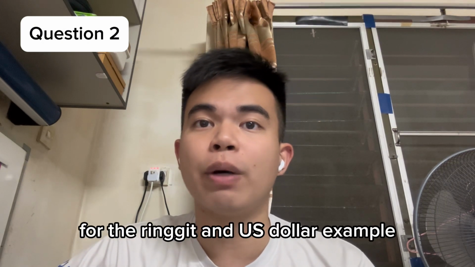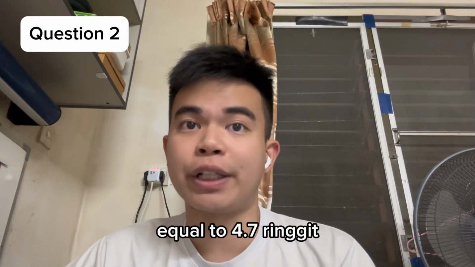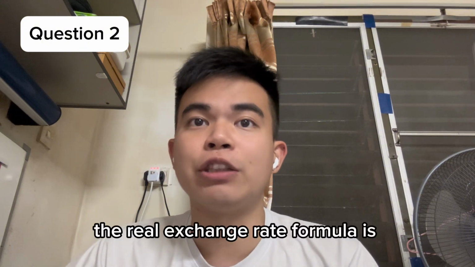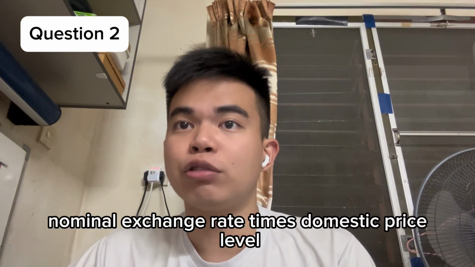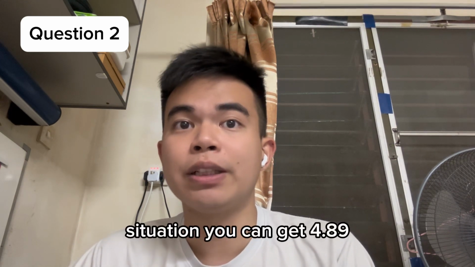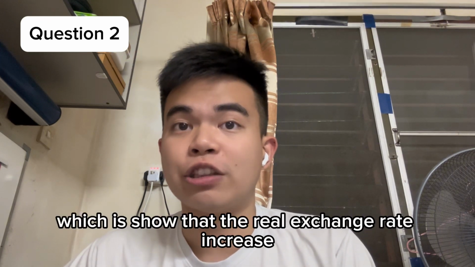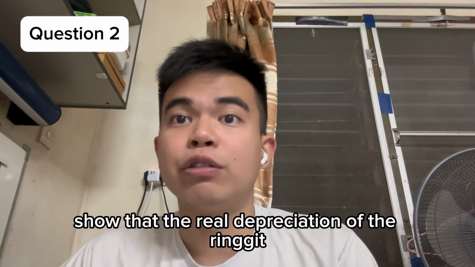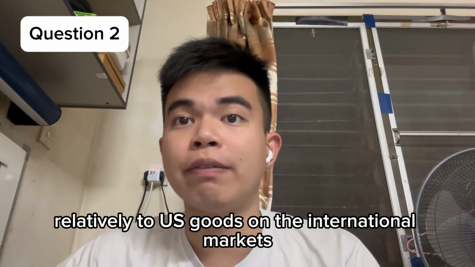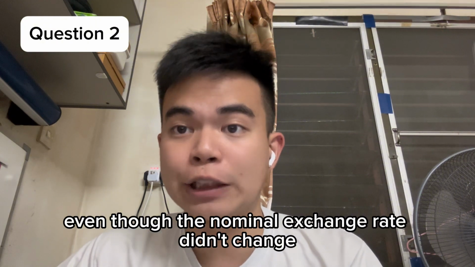For the ringgit and US dollar example, the nominal exchange rate is 1 US dollar equals 4.7 ringgit, and Malaysia has a higher inflation of 6% compared to the US at 2%. The real exchange rate formula is nominal exchange rate times domestic price level divided by foreign price level. In this situation, we get 4.89, which shows that the real exchange rate increased, and this shows the real depreciation of the ringgit. This makes Malaysian goods relatively cheaper than US goods on the international markets, even though the nominal exchange rate didn't change.